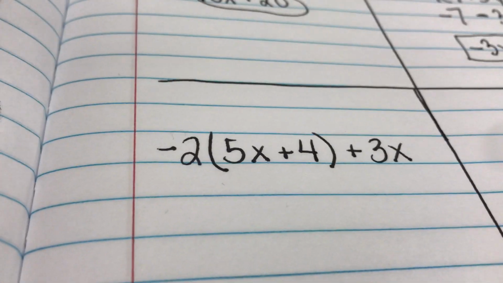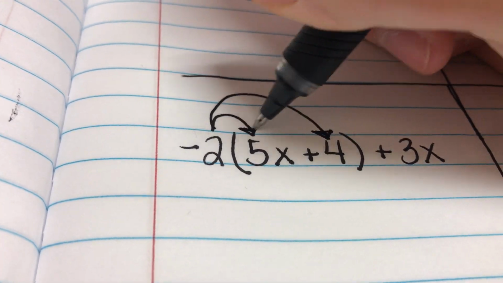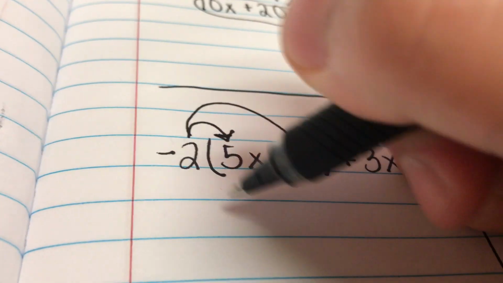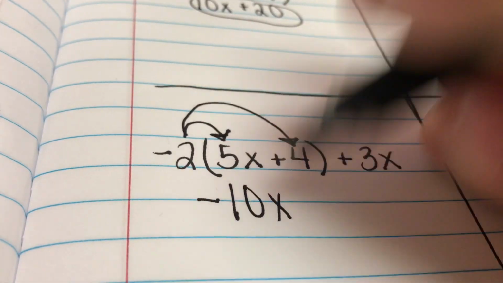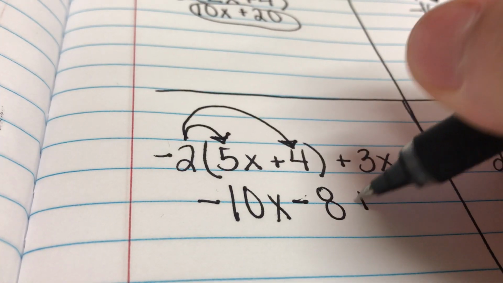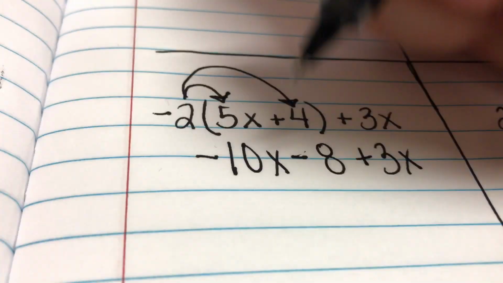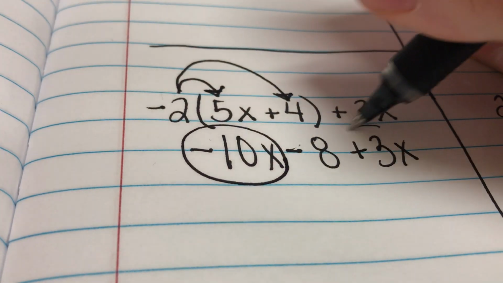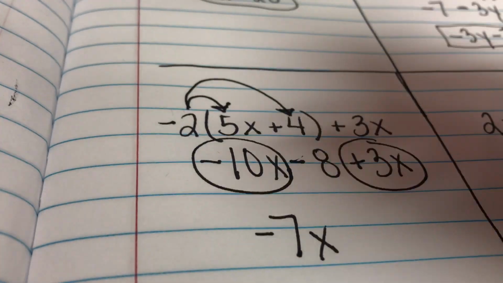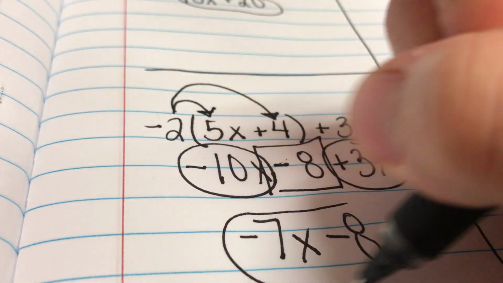All right, now we're going to do this one. We're going to do negative 2 times 5 and negative 2 times 4. The negative 2 does not go to the 3 because it is not in the parentheses. So I've got negative 2 times 5 is negative 10x's. Negative 2 times 4 is negative 8. And then I have my plus 3x. Now going back to our previous lesson, when I combine like terms, I can combine my negative 10x and my plus 3x to get negative 7x's. And then I have that negative 8 constant. And that's my final answer.